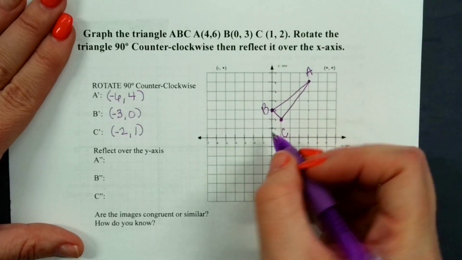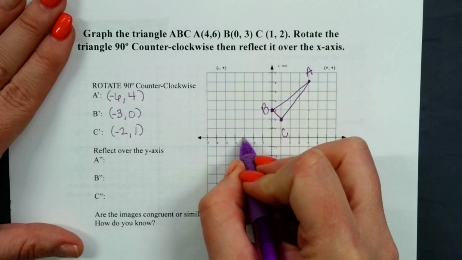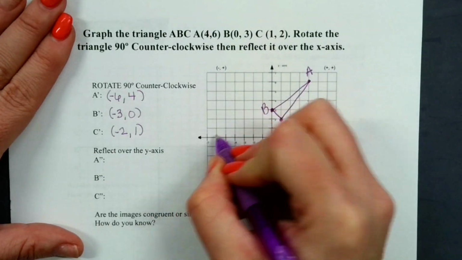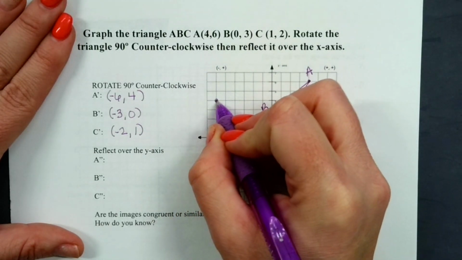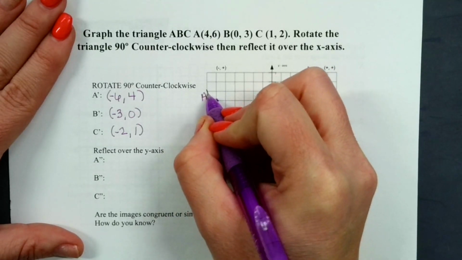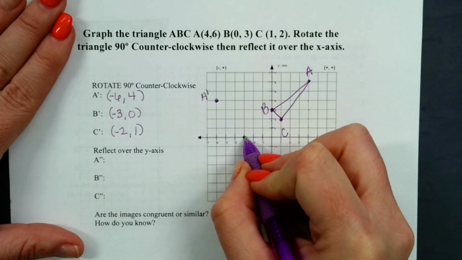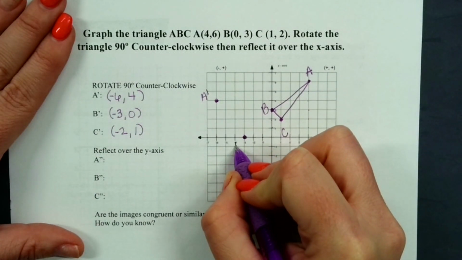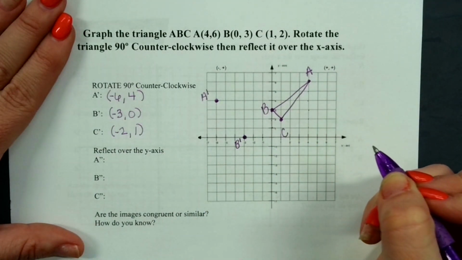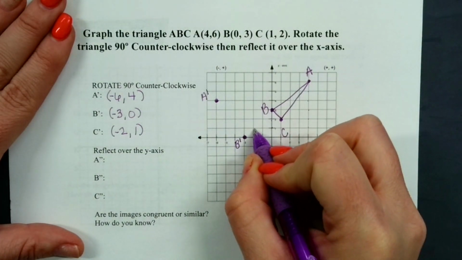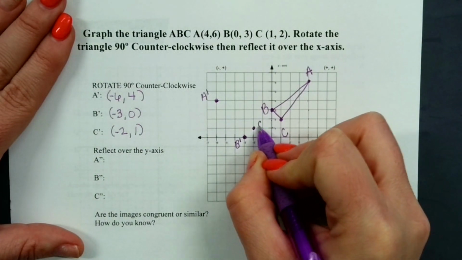Now we graph. Over negative 6. 1, 2, 3, 4, 5, 6. Up 4. 1, 2, 3, 4. A prime. Over 3. 1, 2, 3. Up 0. B prime. Over negative 2. Up 1. C prime.